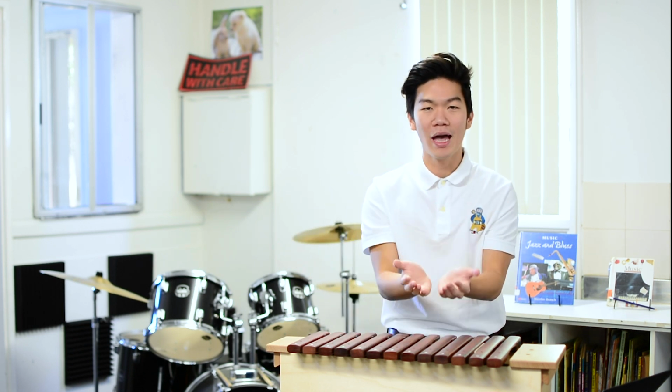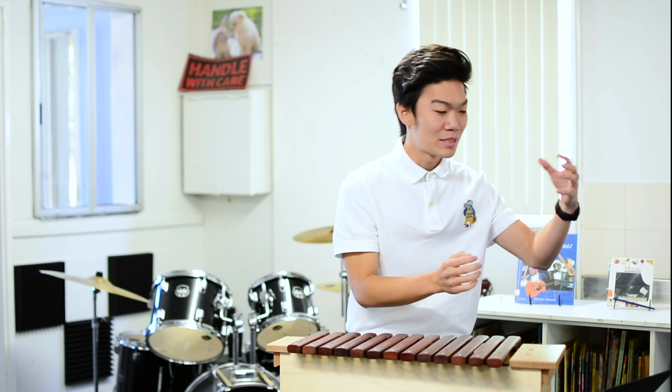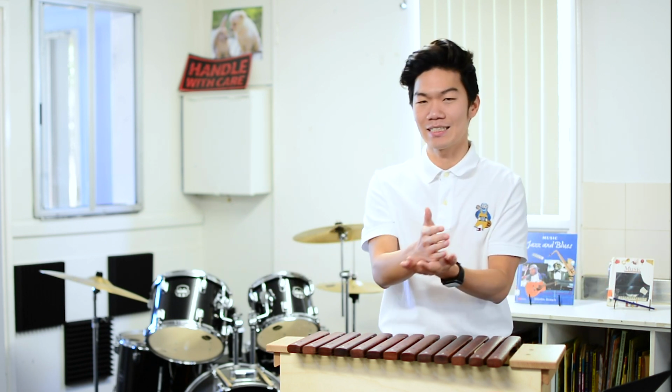So now you have less cake, but you have a good time with your mate. So similarly, in music, crotchet has one count, quaver has half a count, and therefore the quaver is less than the crotchet. And so the crotchet is longer than the quaver.